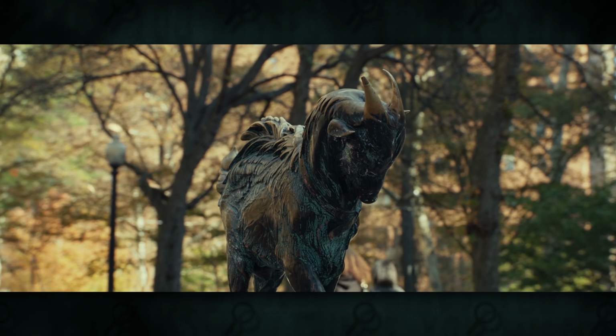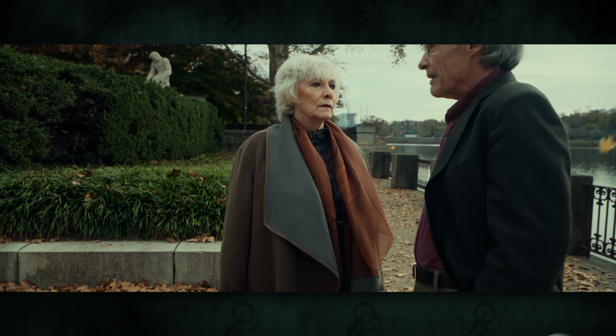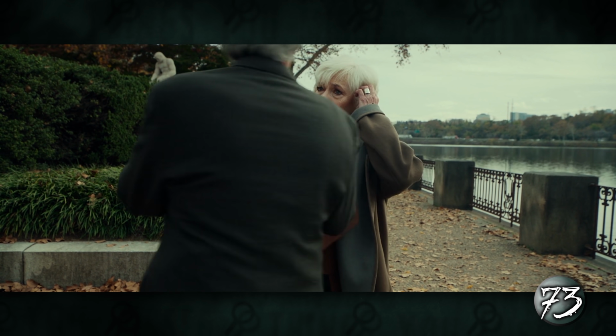You speak of them like they're supernaturally gifted, like they have powers or something. Karen, these are patients. They have been through trauma.